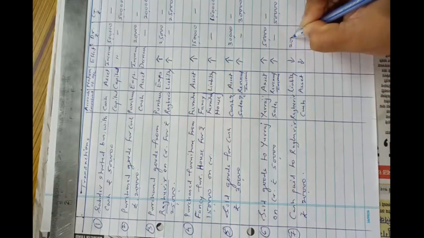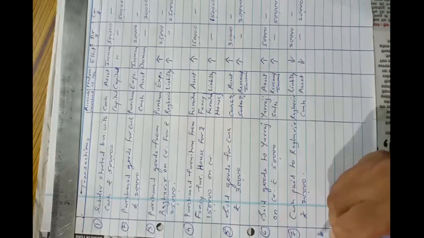Now decrease in liability and decrease in asset. Okay, if there is decrease in liability, it should be debited. So Raghuveer's account will be debited by rupees 20,000, and if assets decrease, it should be credited. So cash account will be credited by rupees 20,000. Understood? Now next, eighth, cash received from Yuvraj rupees 15,000.